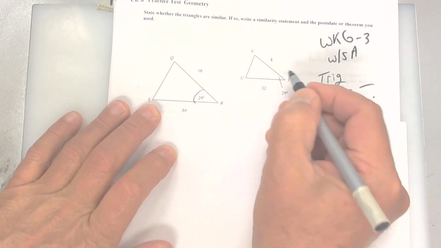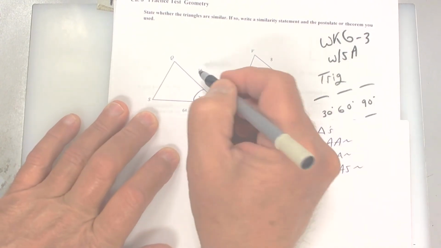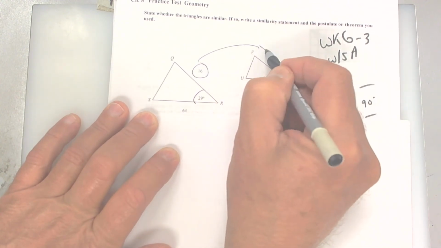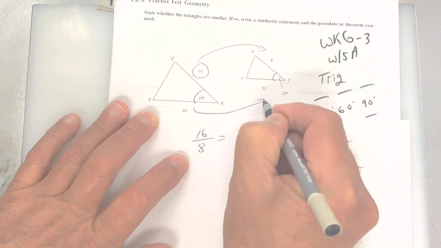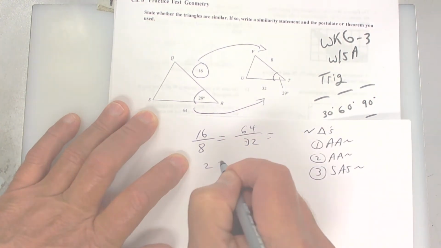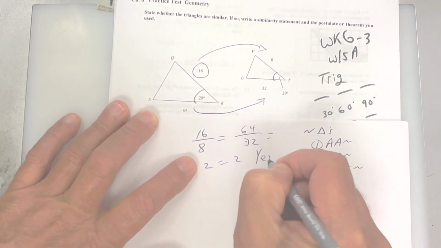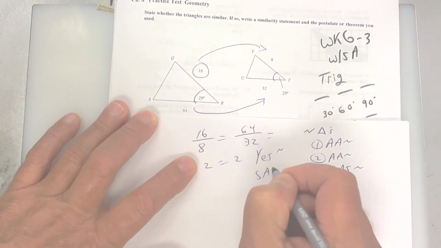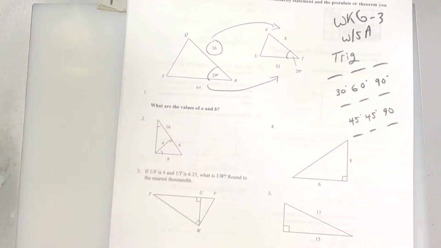You see how this angle is equal to that angle? Now we got to see if the corresponding sides, we're going to take the smaller one over the smaller one. So 16 over 8. We want to see if that's equal to 64 over 32. Now this is going to be 2 and this is going to be 2, so the answer is going to be yes. They are similar by side, angle, side similarity. Make sure you know that. All right, the next one.